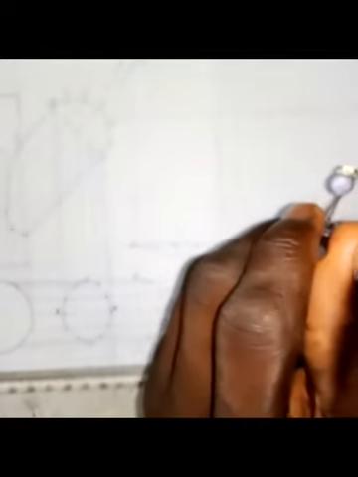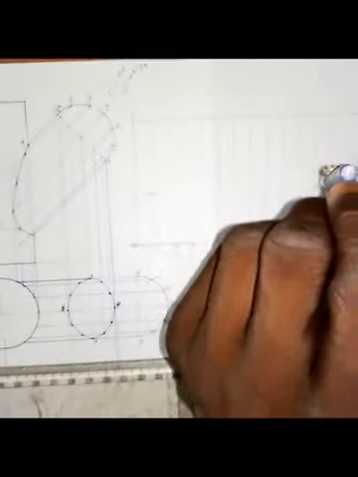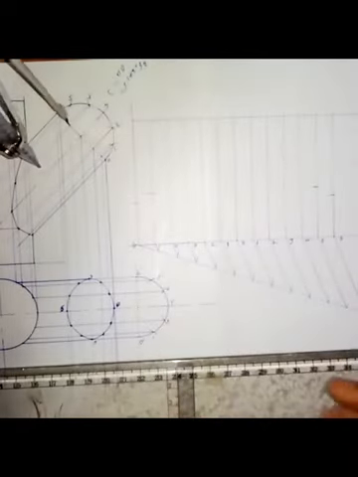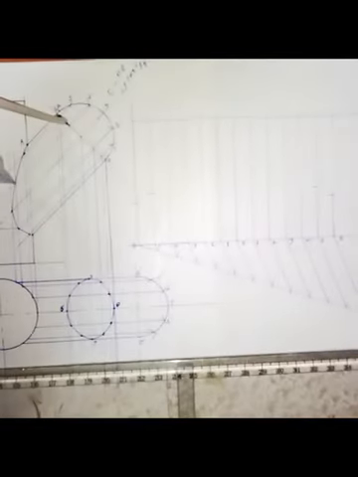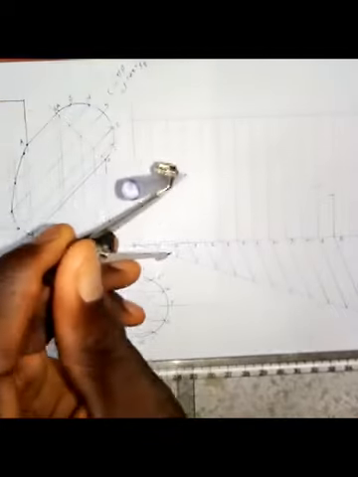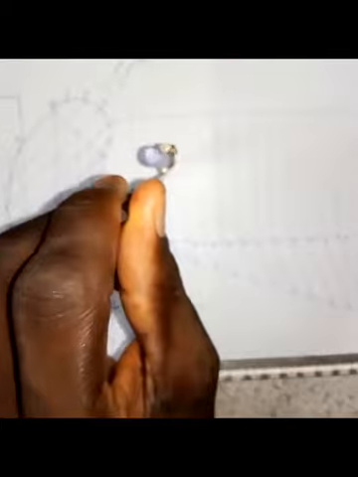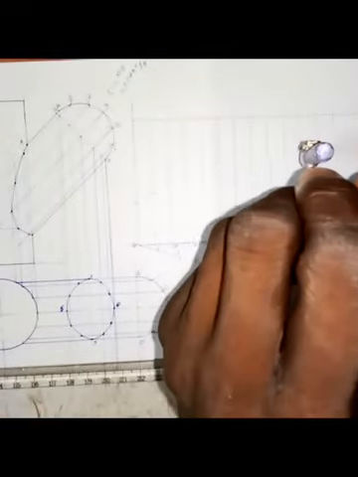Okay, then put it at 5 on this pattern, then bring it here. Okay, so next 4. Put it on point 4 on the curve of interpenetration. So bring it to 4 here. Bring it to point 4 and make an arc here.